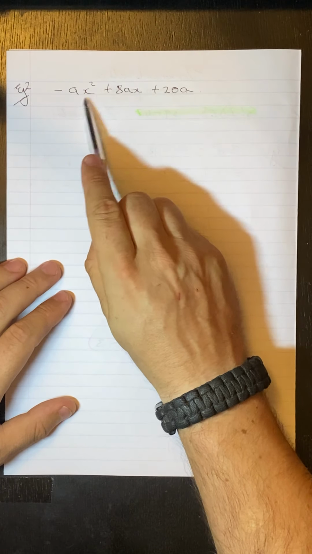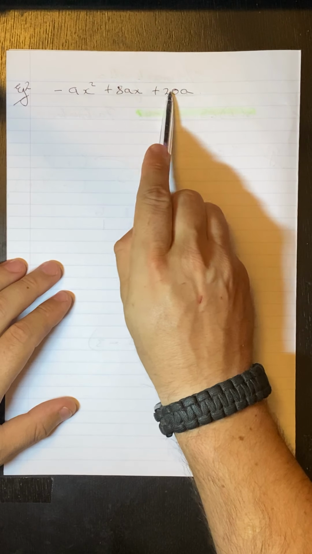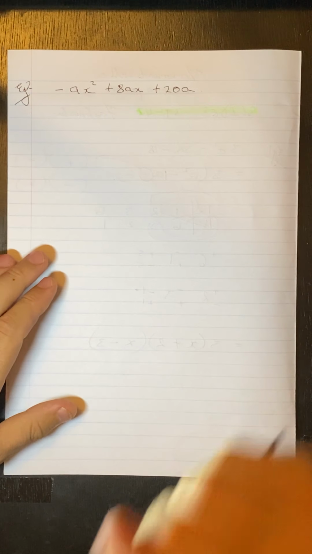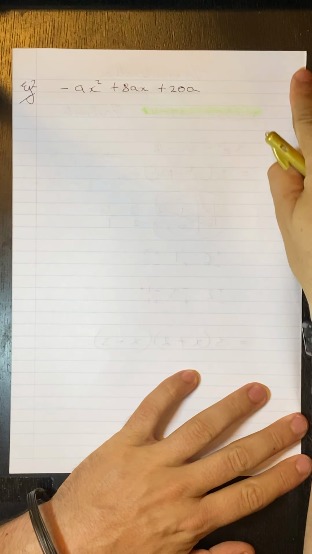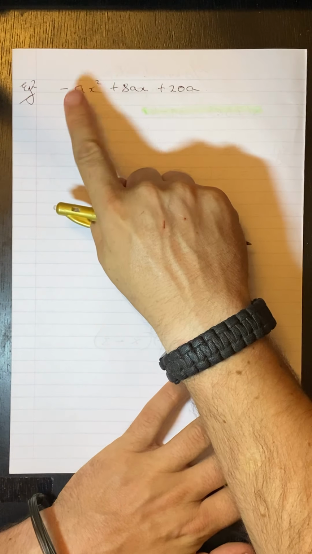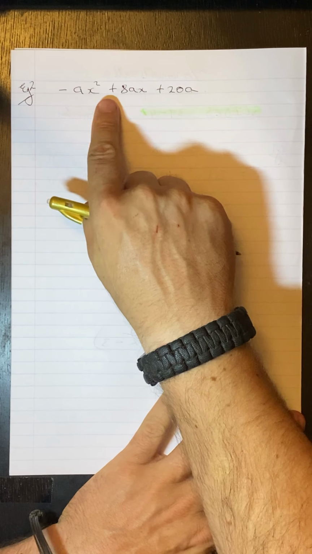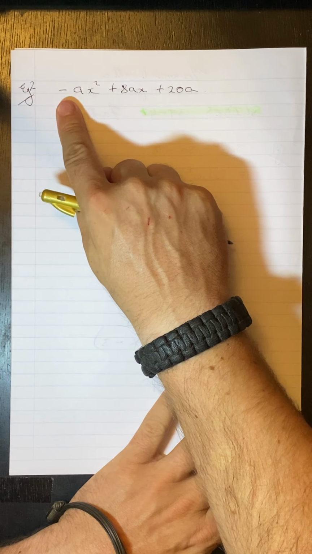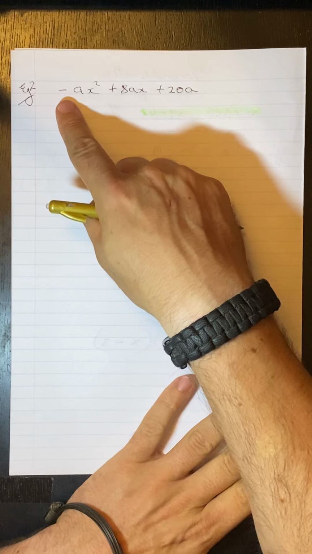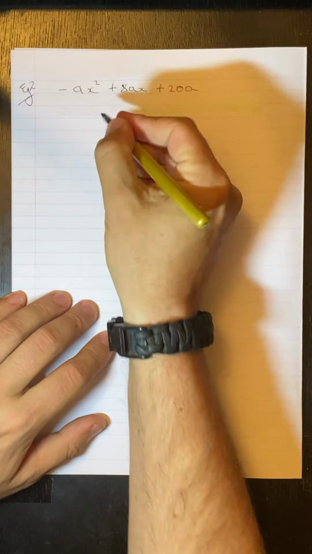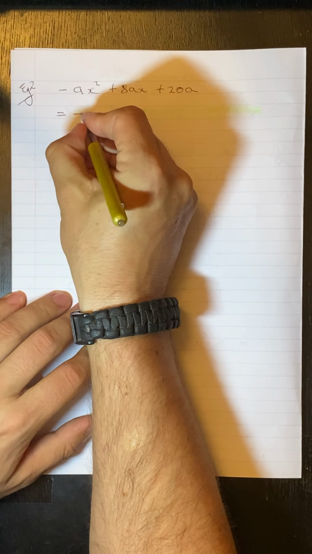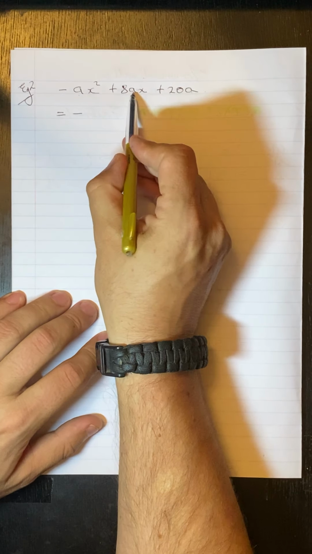We can see that each term has an a, so we know it's common. But as you remember from the previous section on common factors, if your leading term is a negative, you're going to take out the negative as a common factor with the rest of it. So the first thing we're going to do is take out the negative and take out the a.